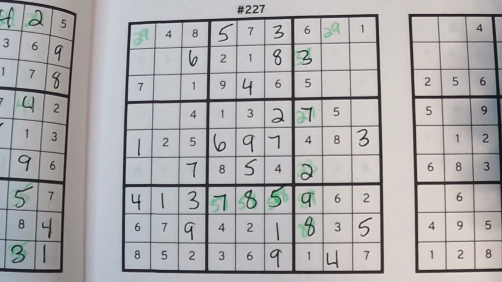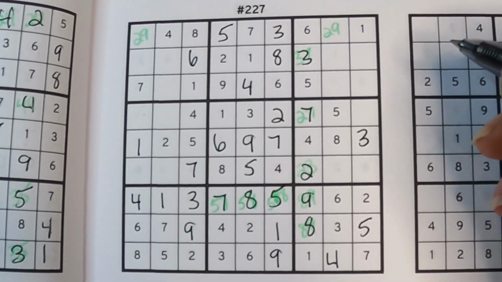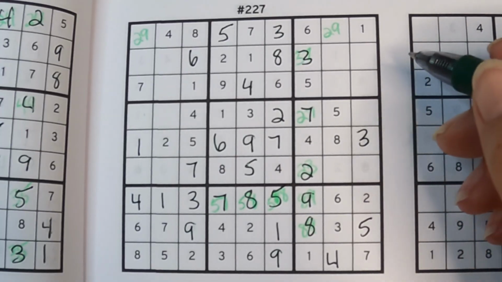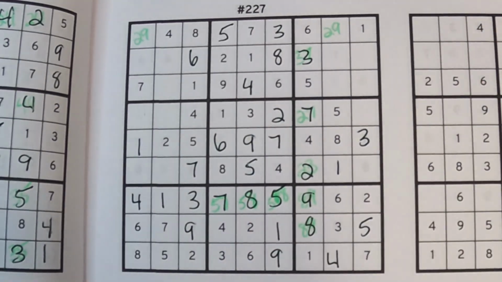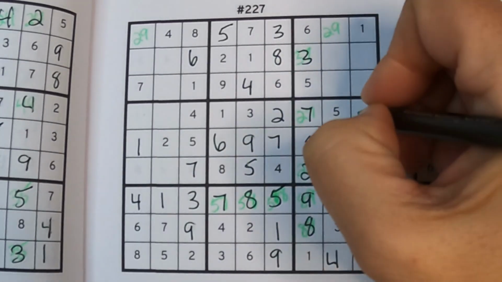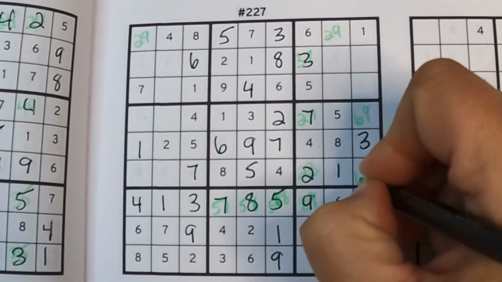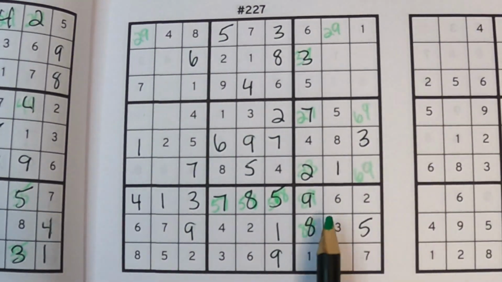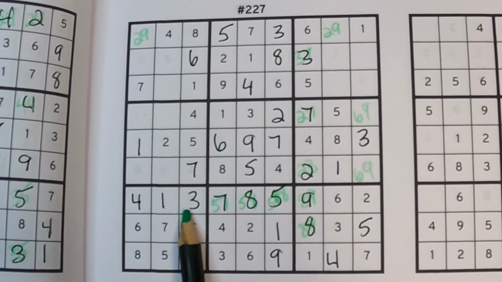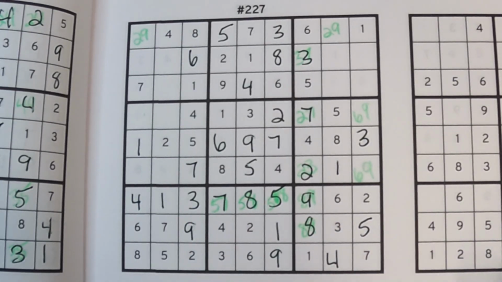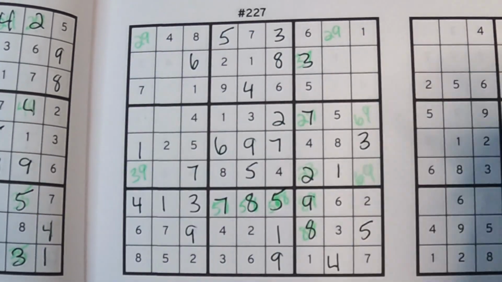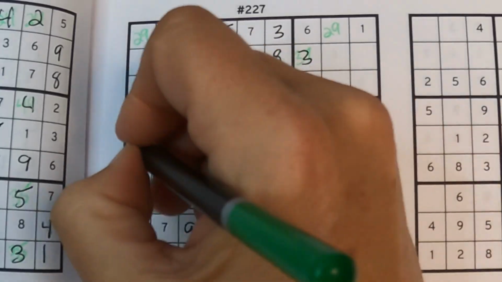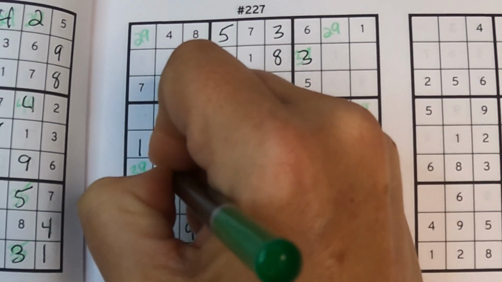For this box now, we're missing 1, 6, and 9. We've got a 1 covering these two boxes, so our 1 must be here, but I don't see any other help. So 6, 9, 6, 9. For this row, we're missing 3, 6, and 9. We've got a 6 here, so 3, 9. And no help here, 3, 6, 9.